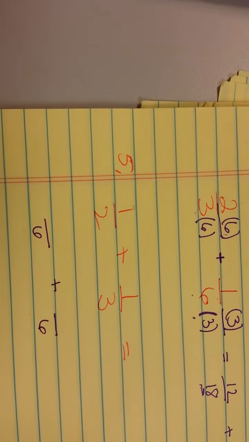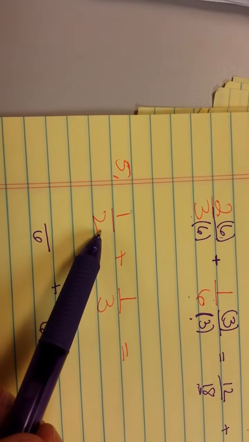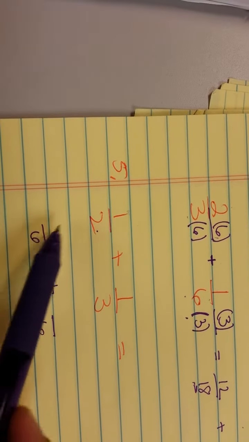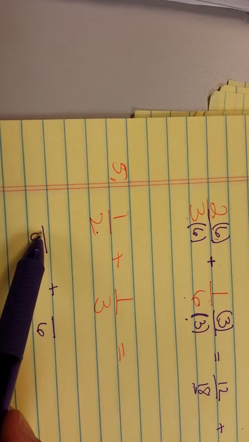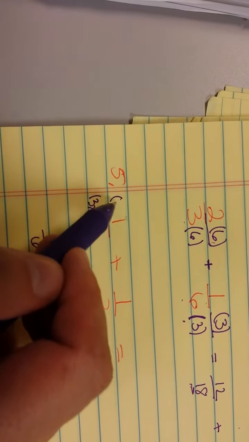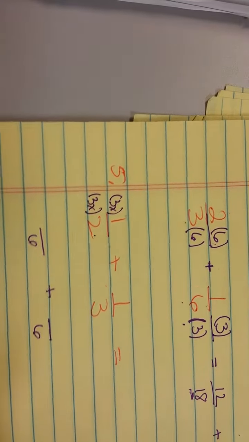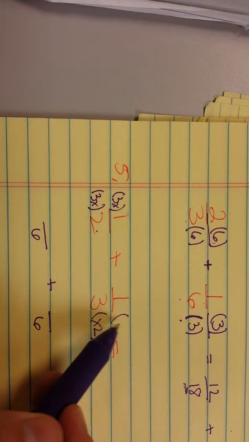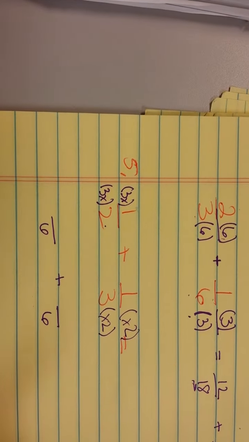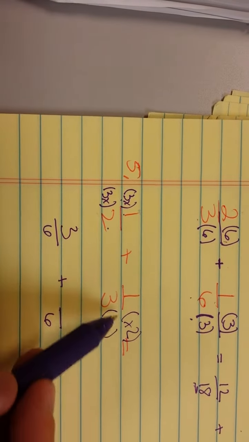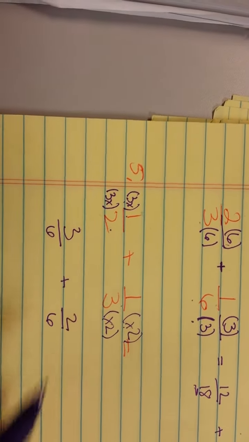There's your common denominator. So you're going to do the same thing to the bottom and the top of the fraction, exactly the same. So to get 6, you multiply 2 by 3, and you have to multiply the top by 3. To get 6 here, you multiply by 2, and you multiply the top by 2. So 3 times 1 is 3, and 2 times 1 is 2.